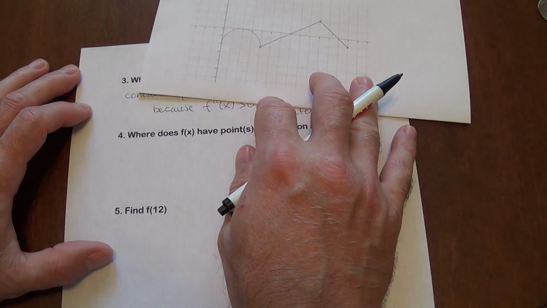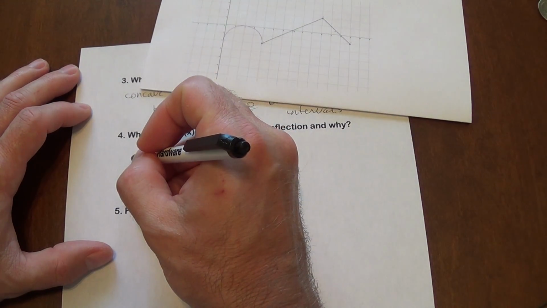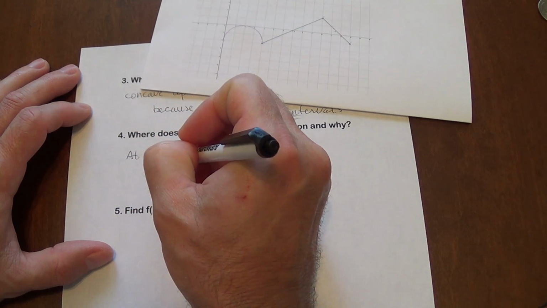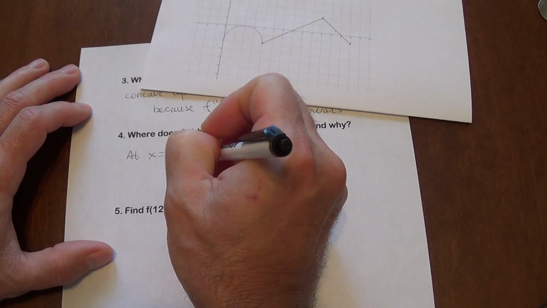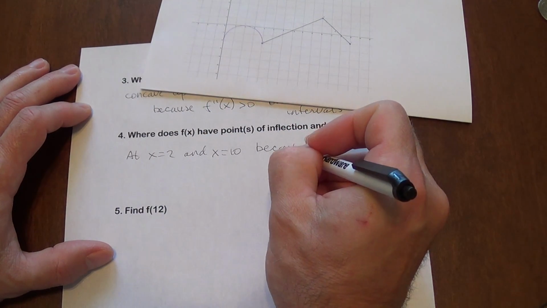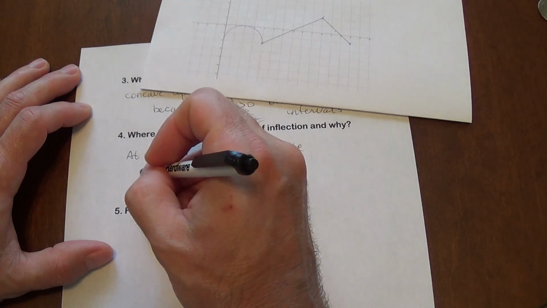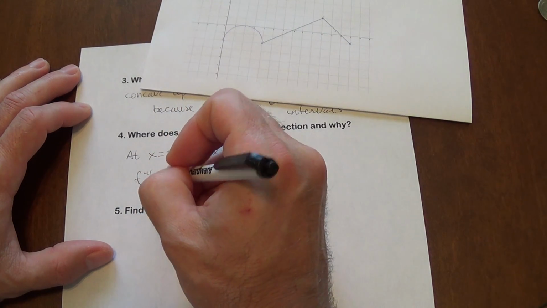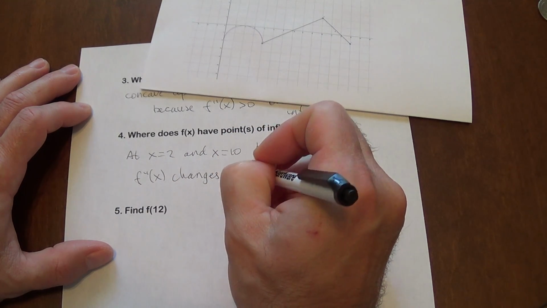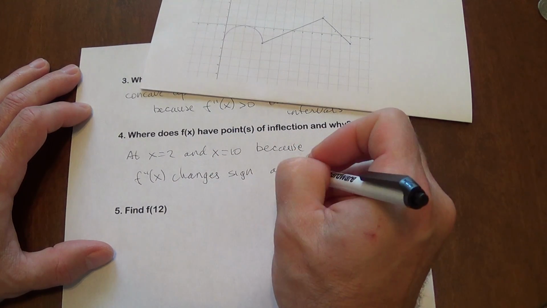So at x equals 2 and x equals 10, because f double prime of x changes sign at those points.